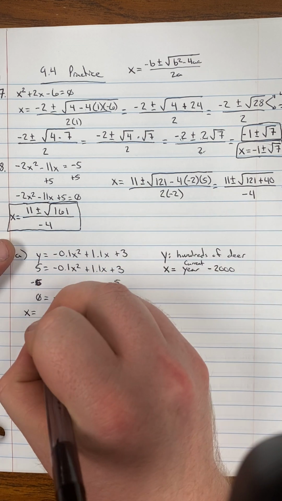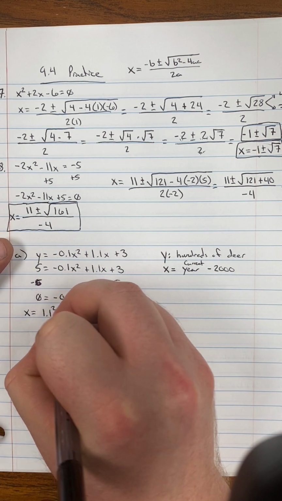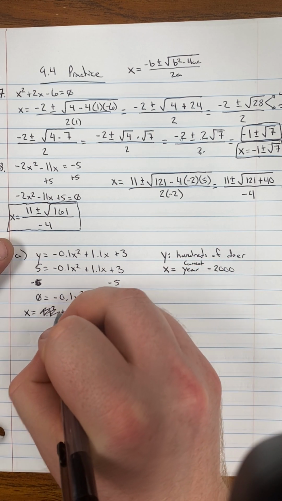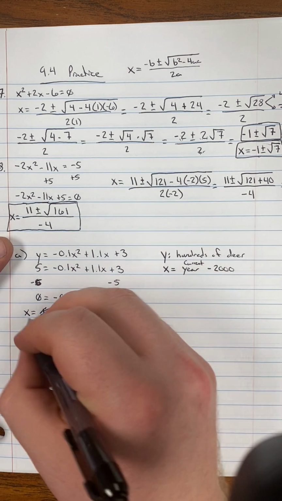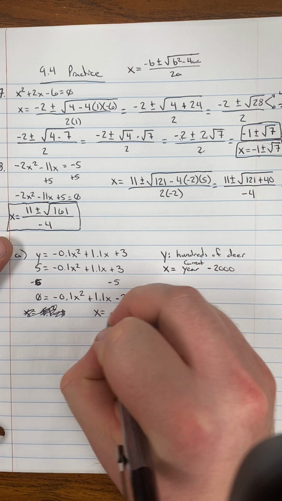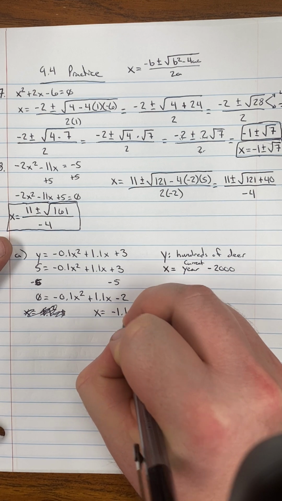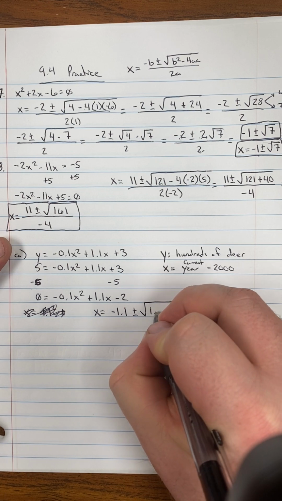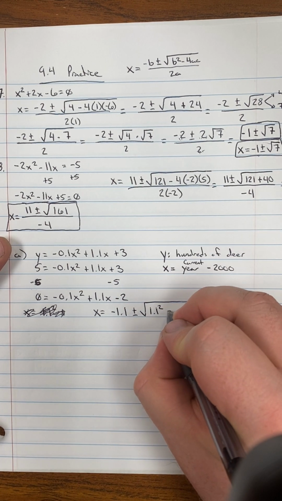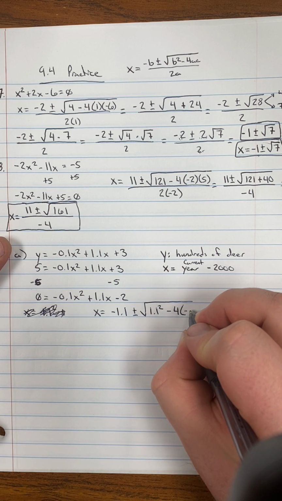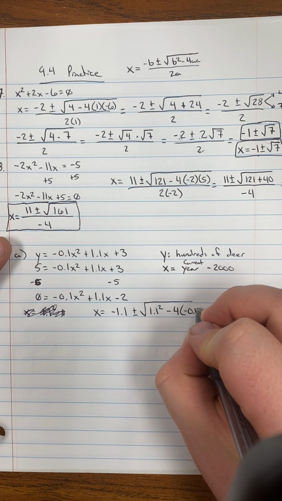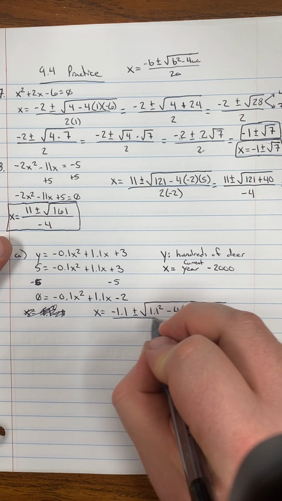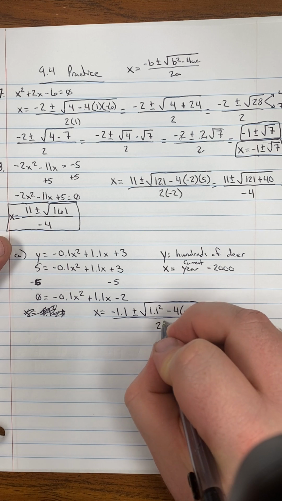X equals b squared, so 1.1 squared, plus or minus, oh, sorry, I got that mixed up. I'm going to start over right here. X equals negative b. Okay, so negative b is negative 1.1 plus or minus the square root of 1.1 squared minus 4, a is negative 0.1, c is negative 2, all over 2a.